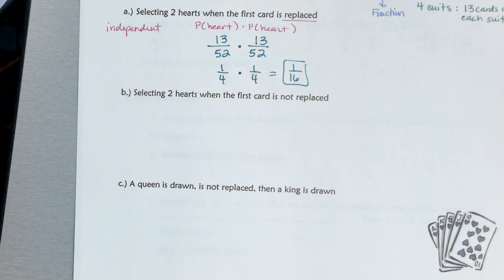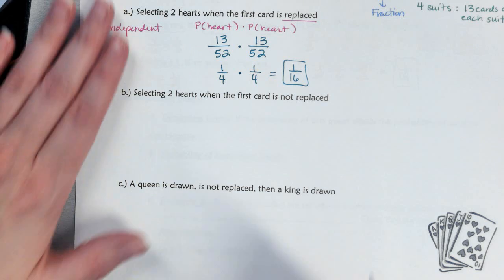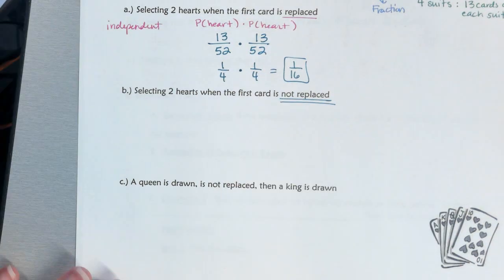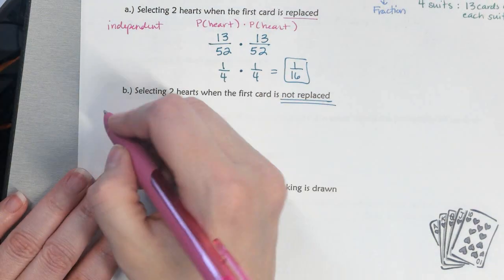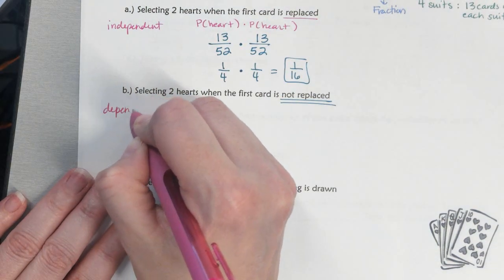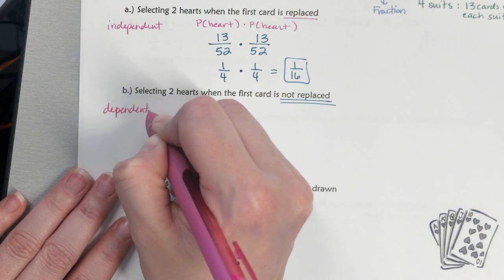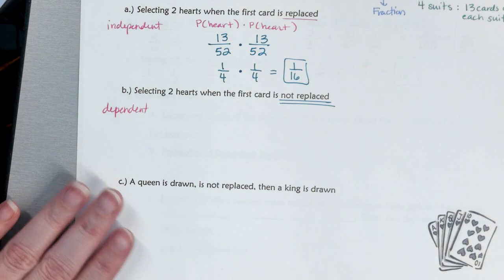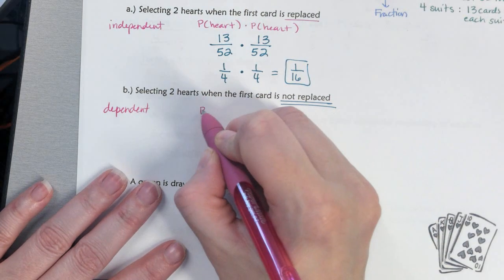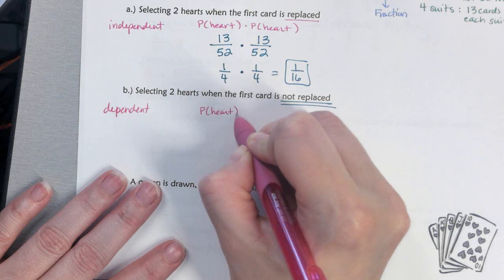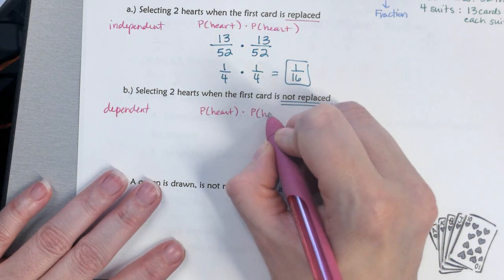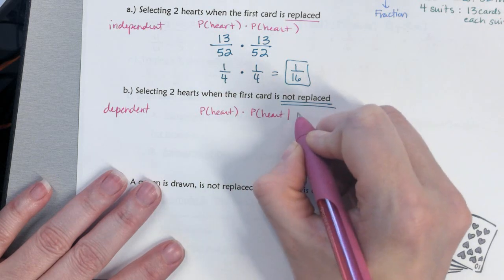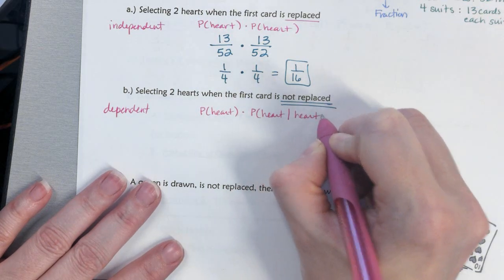All right, now for B it says selecting 2 hearts when the first card is not replaced. So is that independent or dependent? Dependent, because it depends what you draw the first time. Okay, so we're going to do the probability of a heart times the probability of a heart, given that a heart is already drawn.